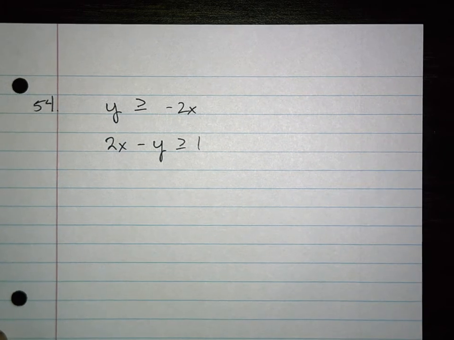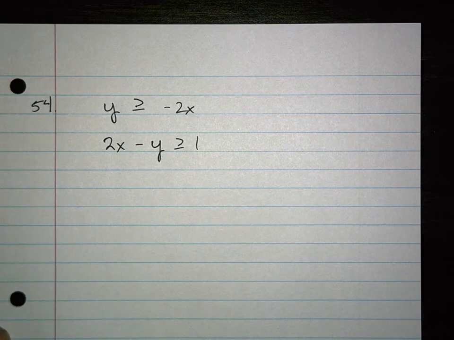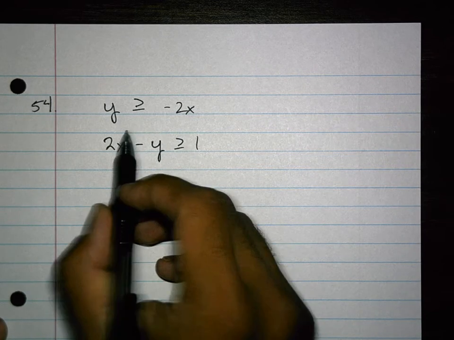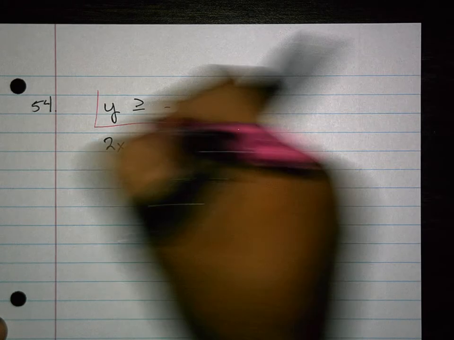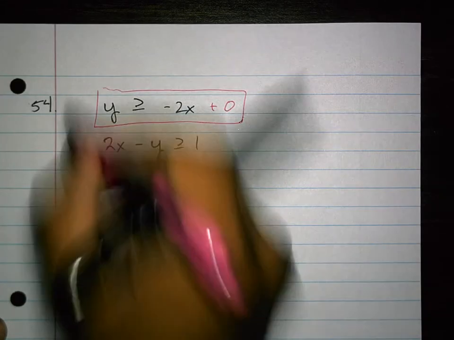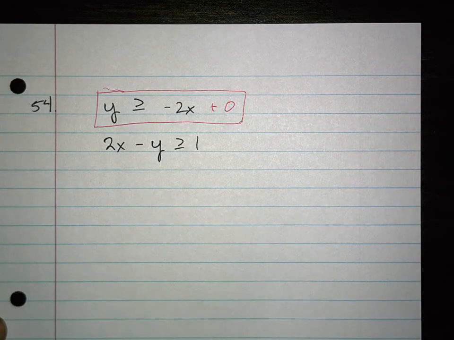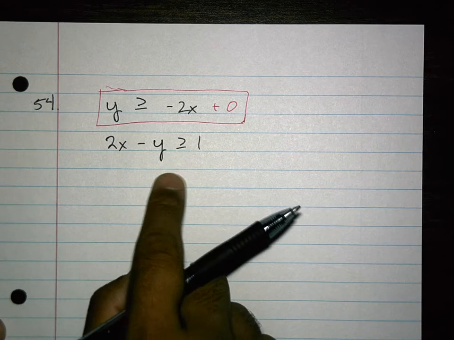Well, the first thing I want to do is, I know I'm graphing these, so I like y equals mx plus b, or slope-intercept form. So this one's good to go. I just got to think of this as a plus 0. So I'm going to put a box around it, as that's the one I'm going to use for one of the equations. This one here, I want to manipulate it and solve it for y.